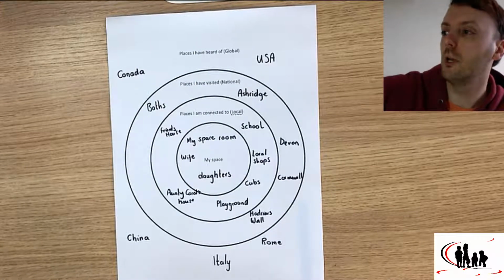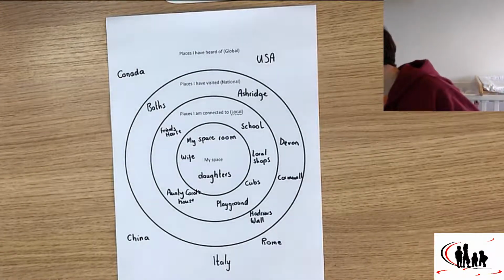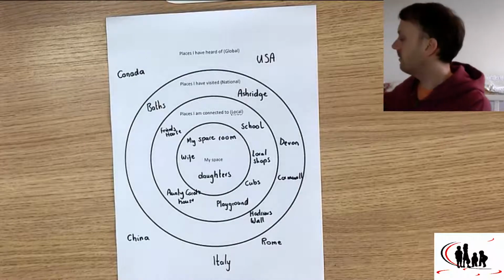Then we're going to do a signpost map. Let's get some plain paper.